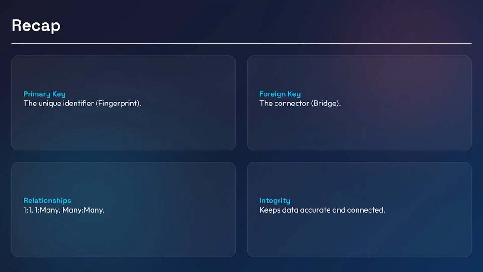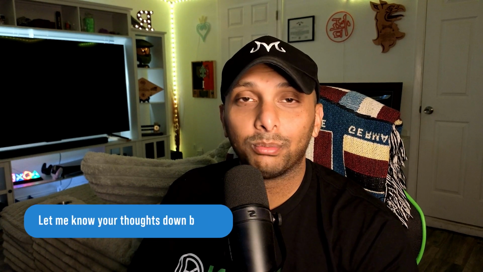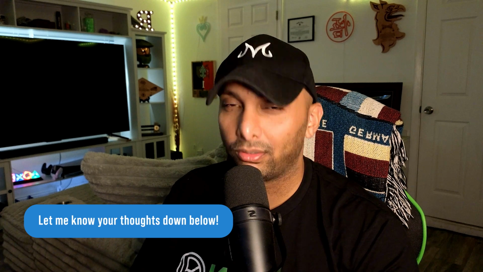Because you have primary keys living within those tables independently, but then connecting them were foreign keys. So just to recap, primary keys are going to be unique to that table. Foreign keys are going to connect them to another table, and together they make a relational database. But with that said, hopefully primary keys and foreign keys now make perfect sense to you.